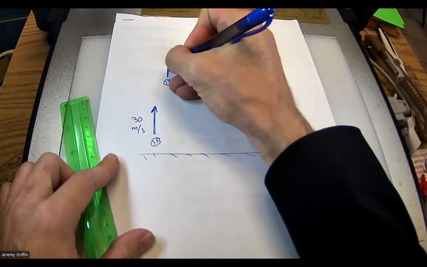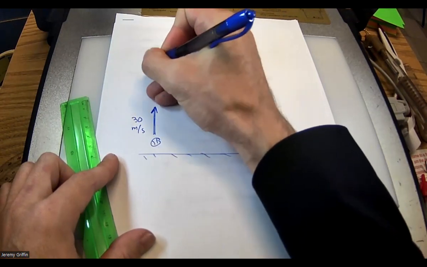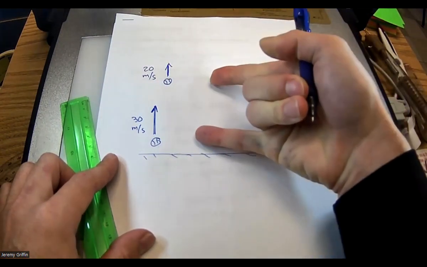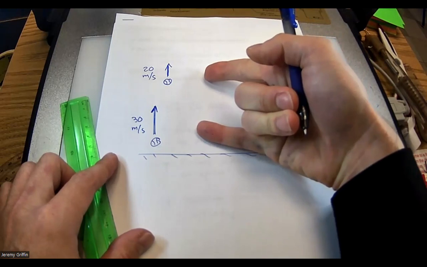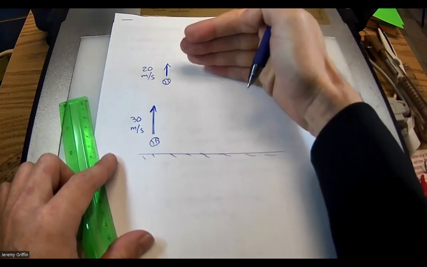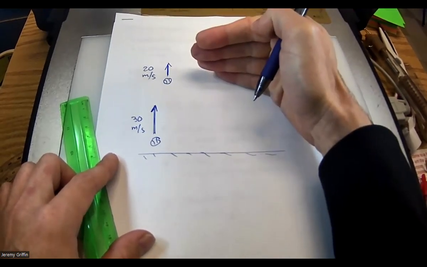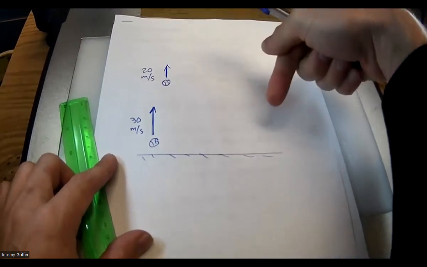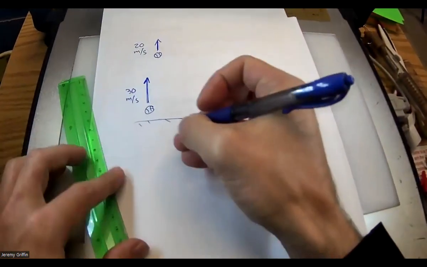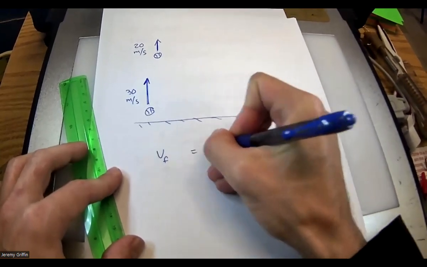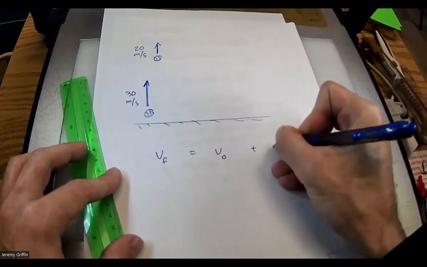How many guys were thinking about 20 meters per second? How did I know it was 20 meters per second? Because as long as you're on Earth, you see the velocity change by 10 meters per second during that 1 second towards the Earth. In fact, if you really want an equation with that, wouldn't it go like this? Final velocity equals initial velocity plus acceleration times time.